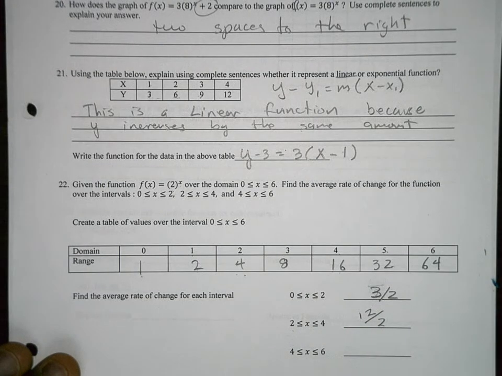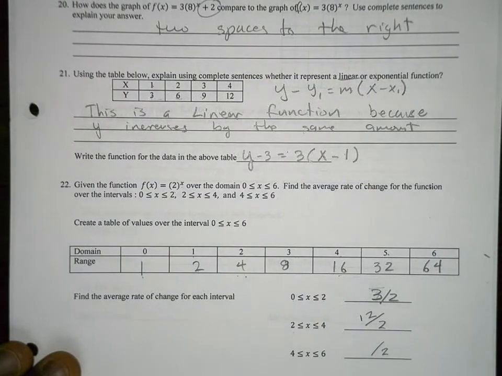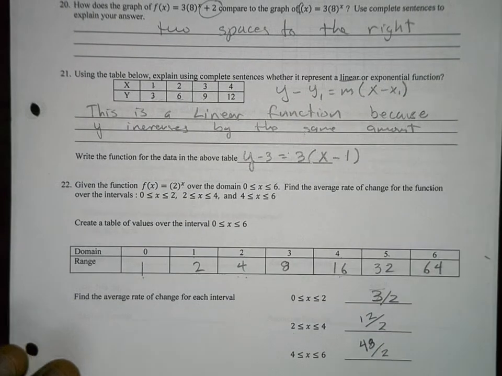And then from 4 to 6 we increase by 2, and the top part, if I do 64 minus 16, that's 48.